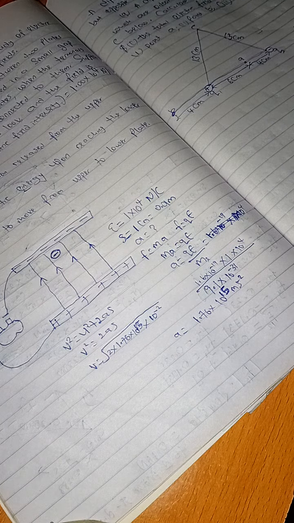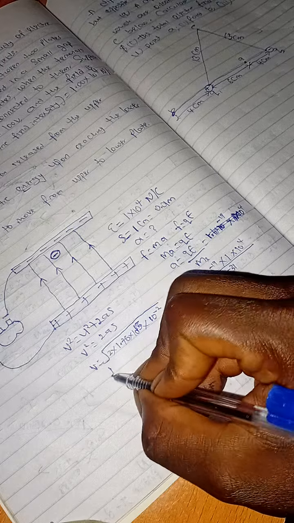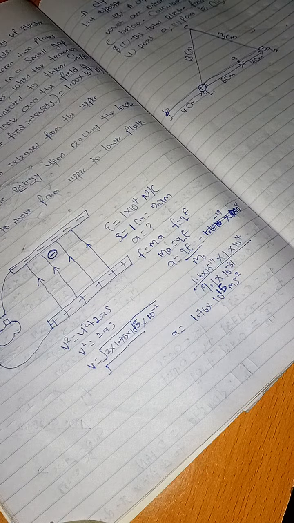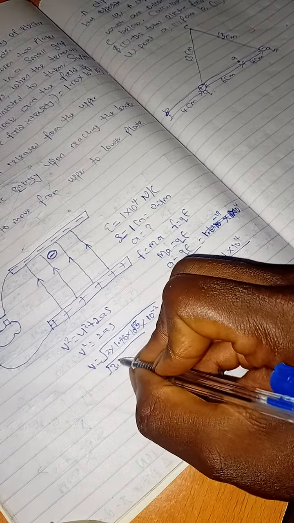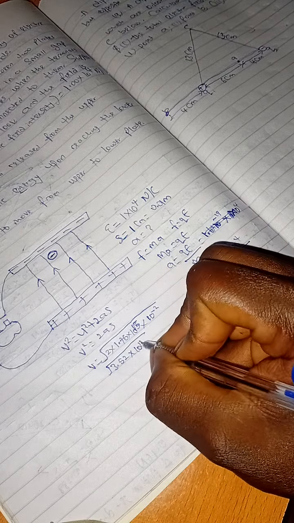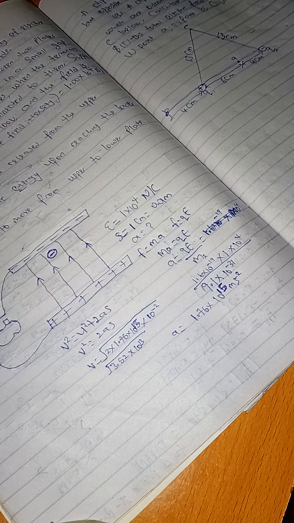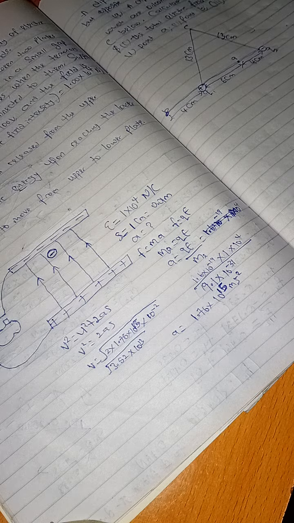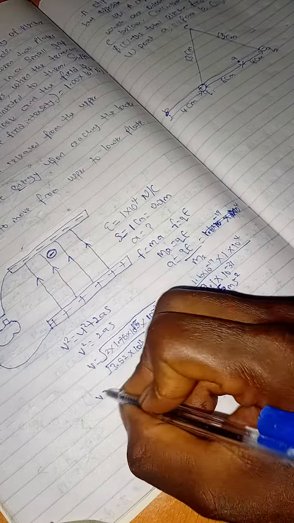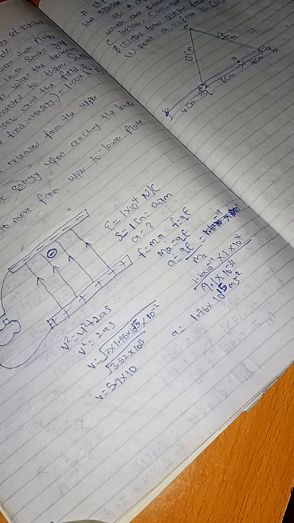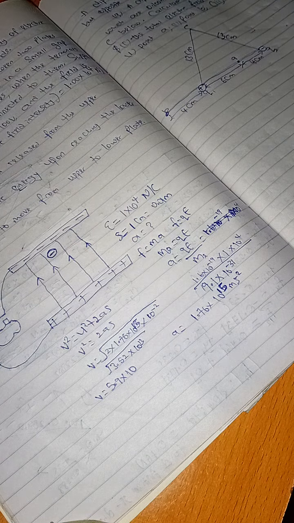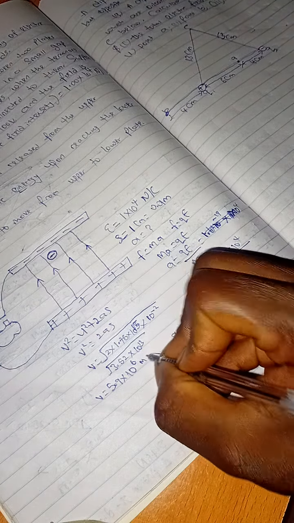So at the end of the day, this is going to give me root 2 times 1.76, root 3.52 times 10 raised to power 13. So my velocity is equal to 5.9 times 10 raised to power 6 meter per second.